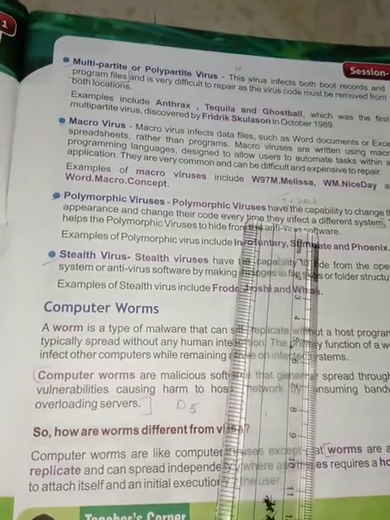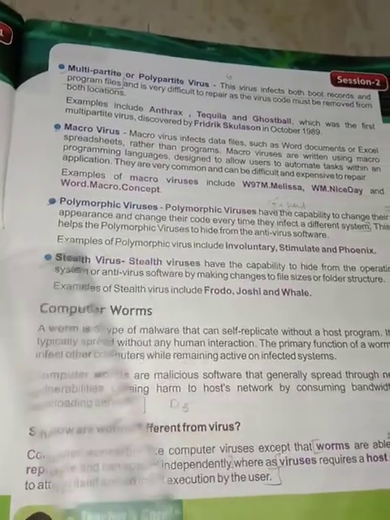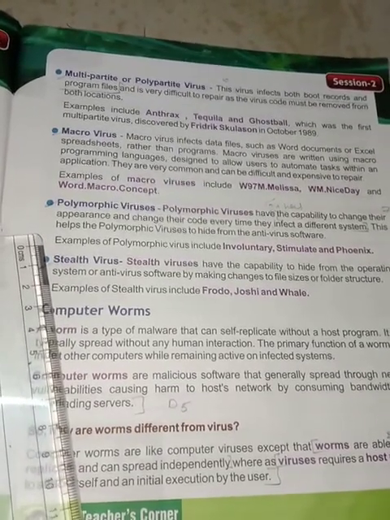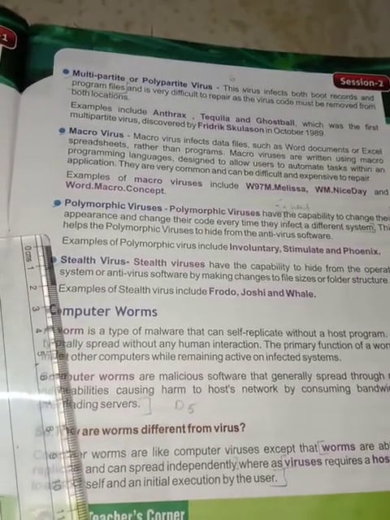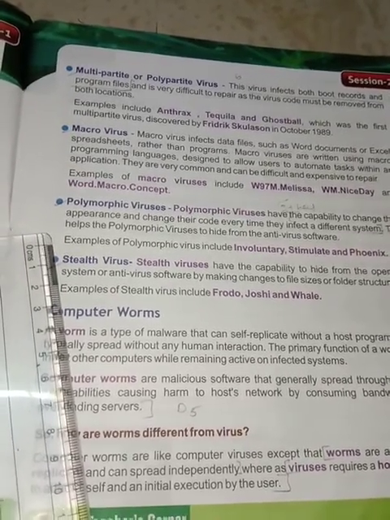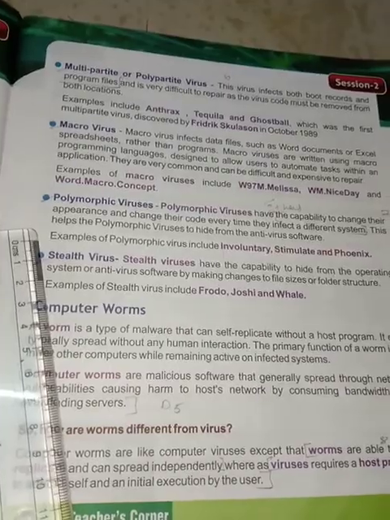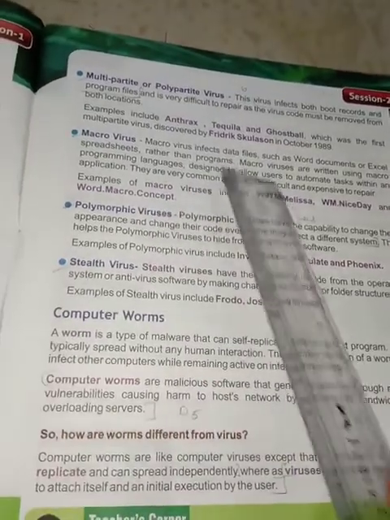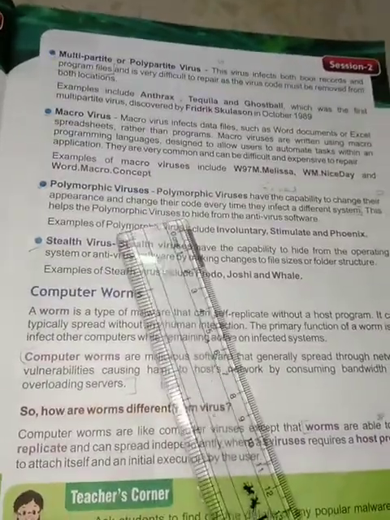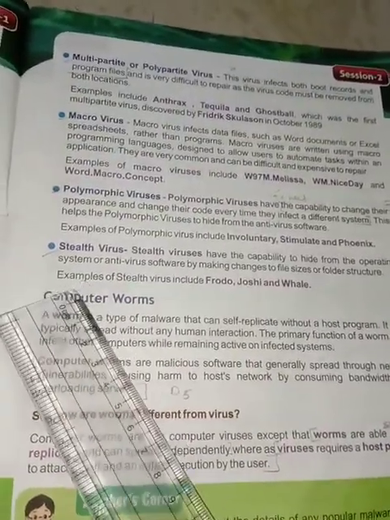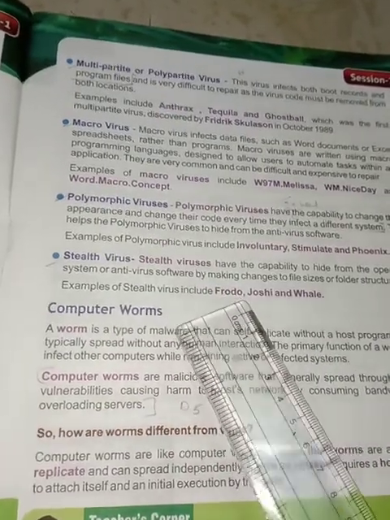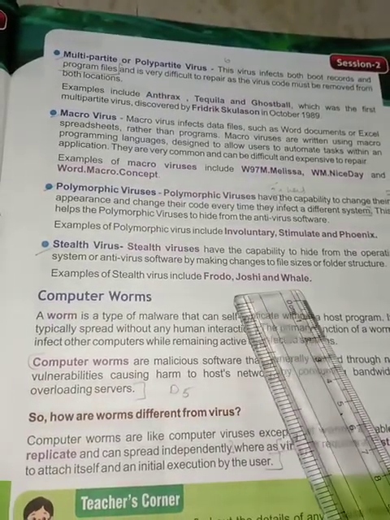For example, if your file size is 1 MB it can be changed to 2 or 3 MB, or the format can be changed, like from doc format into PDF. Examples of stealth virus include Frodo, Joshi and Whale.